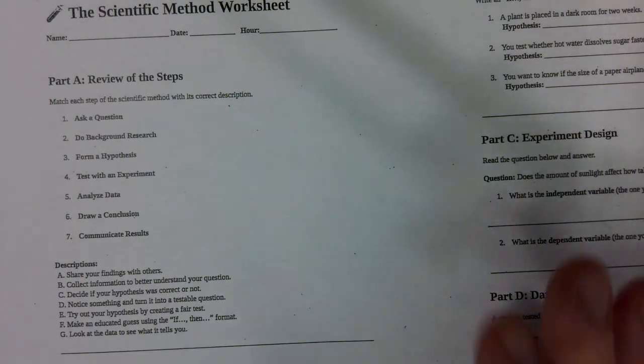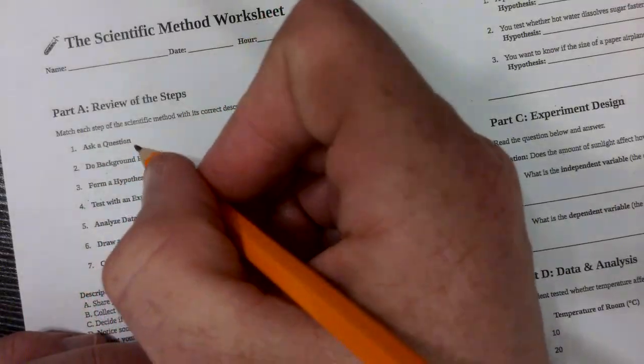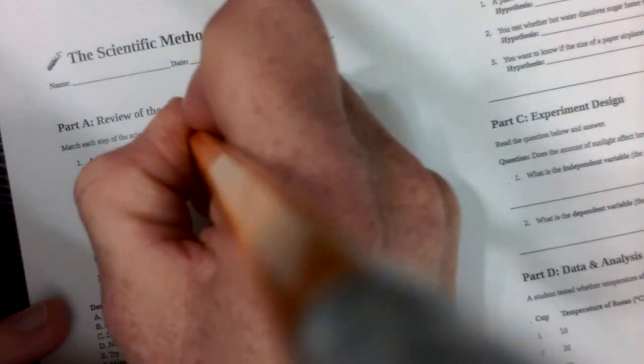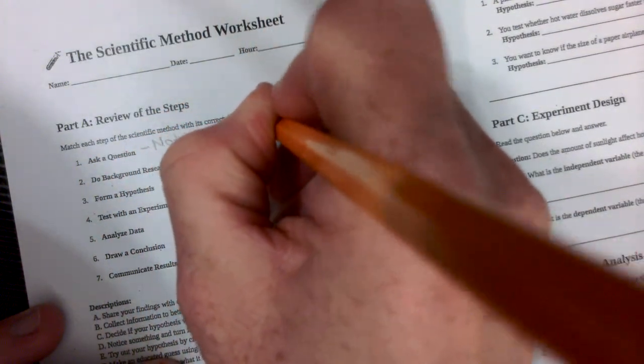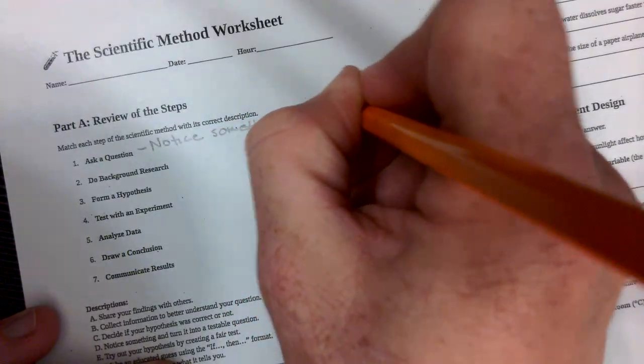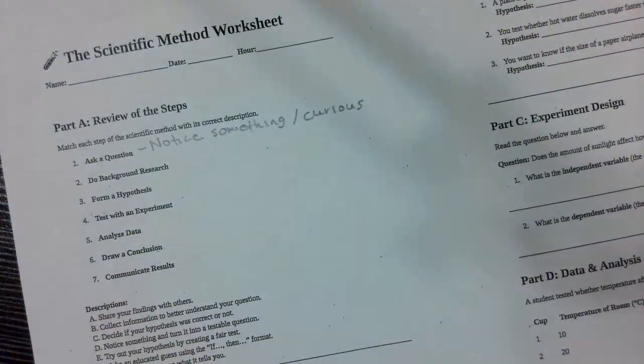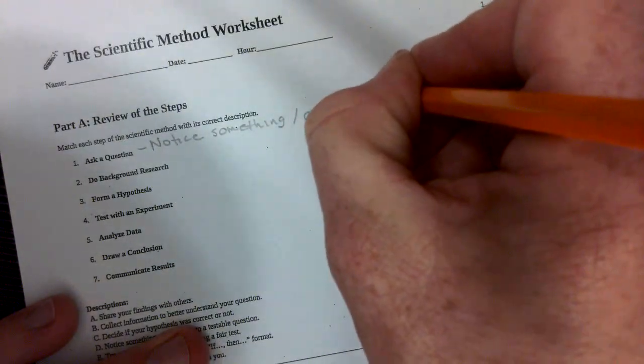Okay. So let's go back to step 1 of the scientific method, which is asking the question. And all I mean by that is that we notice something. I'm going to write that, notice something, or we become curious about it, or we're curious about how something works in the universe, okay? And all we simply do is we ask a question. As scientists, we write that question out.